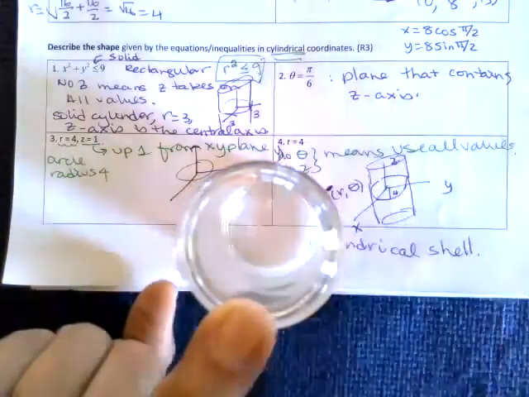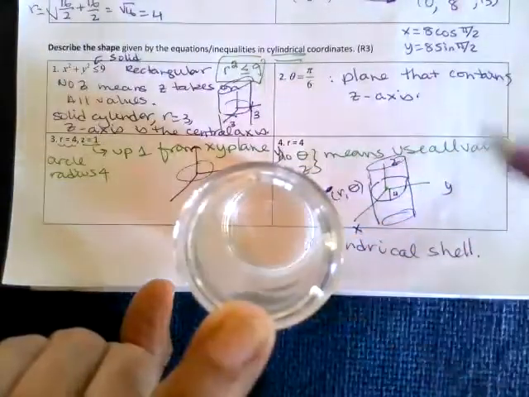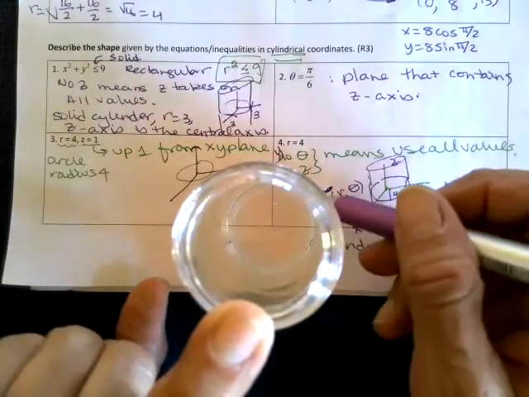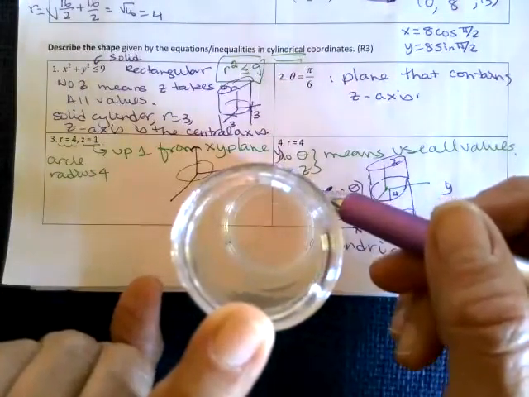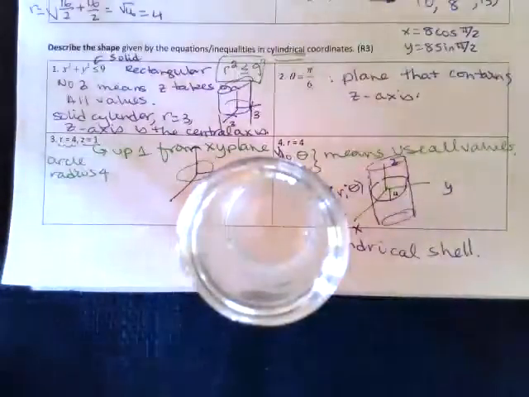So R comes from the center out to that point. Theta is that rotation. And then comes straight up as far as you need to go, or down if your Z was negative. Okay, so that is real brief cylindrical coordinates.